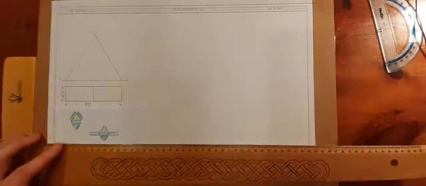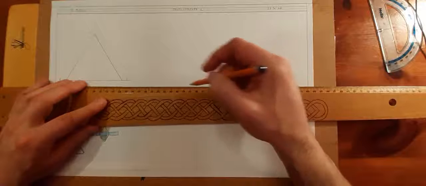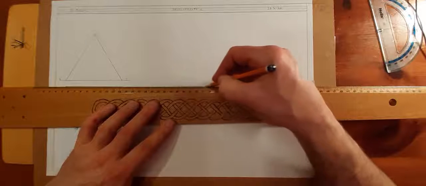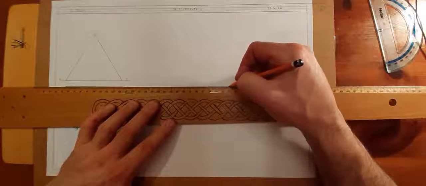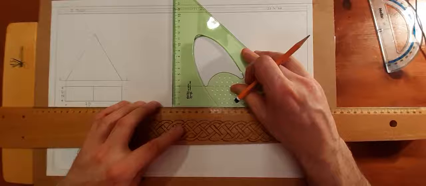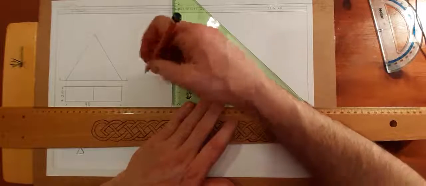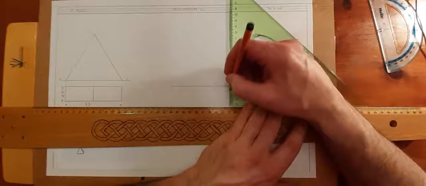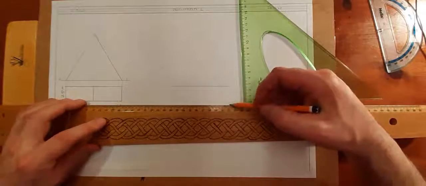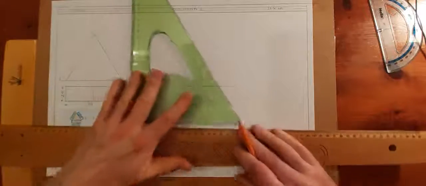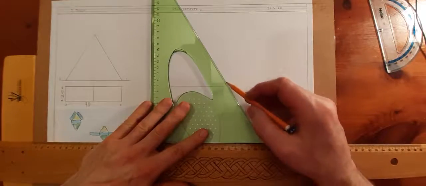I'm going to go ahead around here and draw in the base of this box. I'll show you both ways actually when I'm at it.